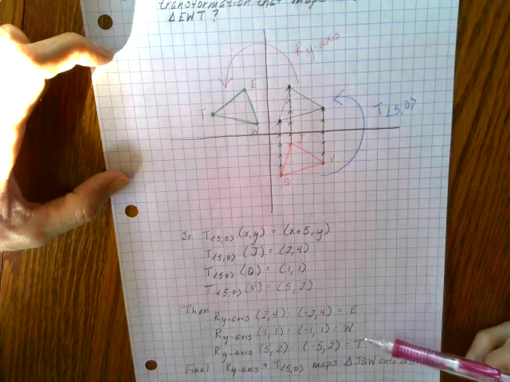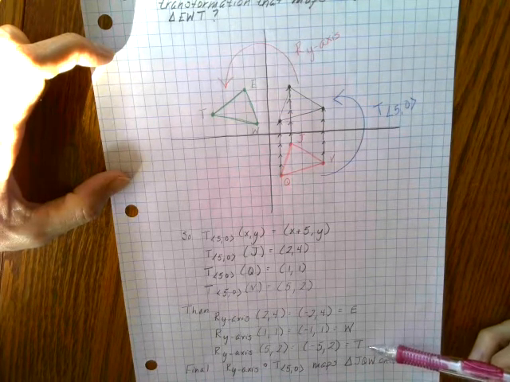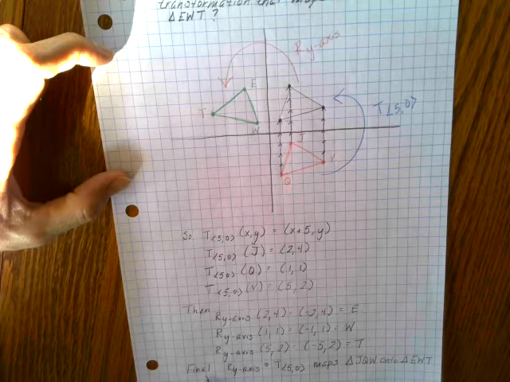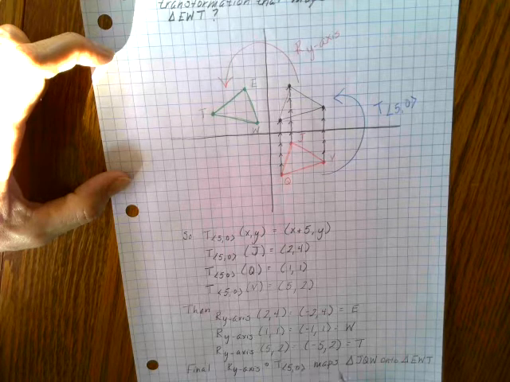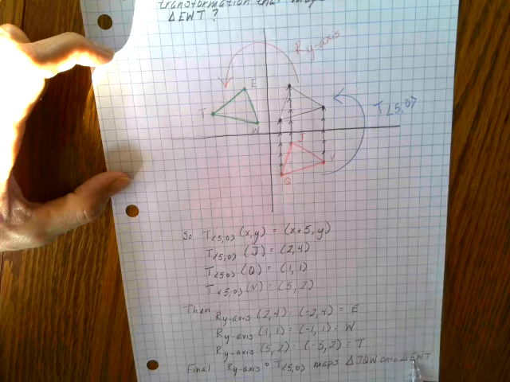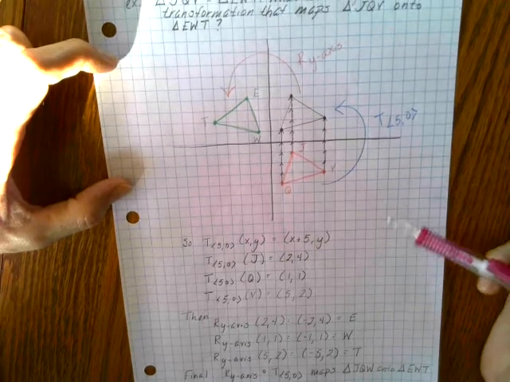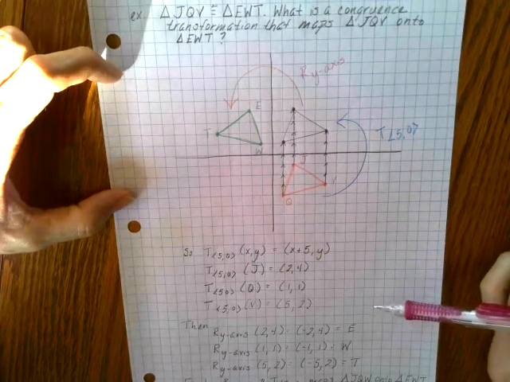So I will get the new points for each one of these, and I can say, finally, if I do the composition of the reflection over the y-axis and the translation of vector 5, 0, it's going to map triangle JQV onto triangle EWT. So look over this example again. Make sure you understand it.